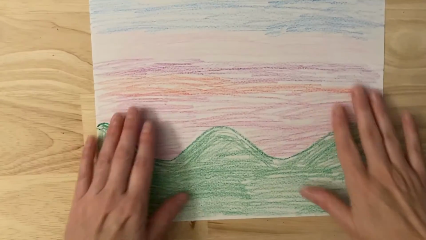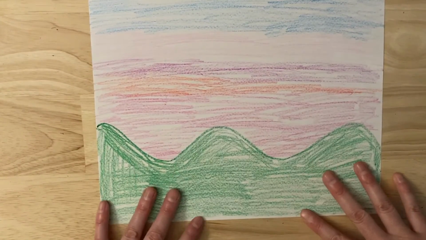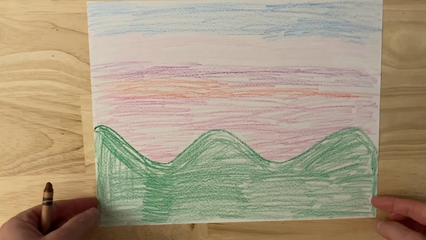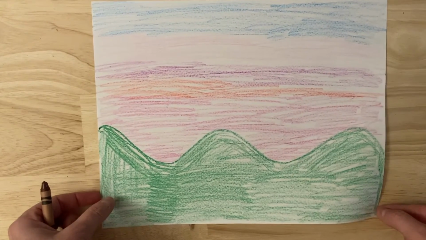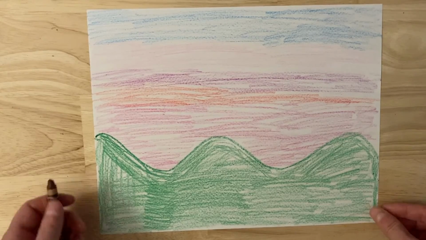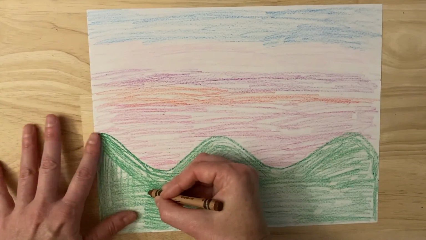So I just finished up working on my background, my middle ground, and my foreground, and I want to think about what I can add. Last week we worked on adding a playground, and this week you get to think of something that you want to add. Maybe a house, maybe a pumpkin patch, maybe some trees.